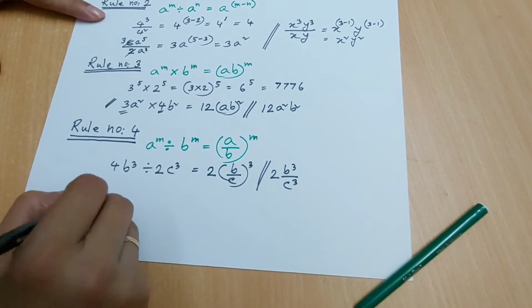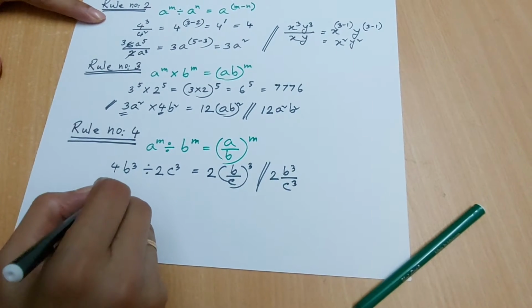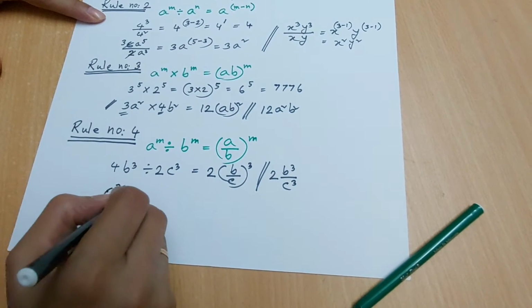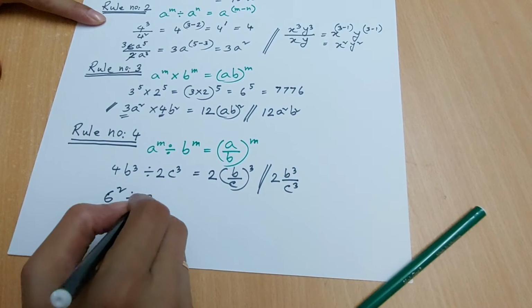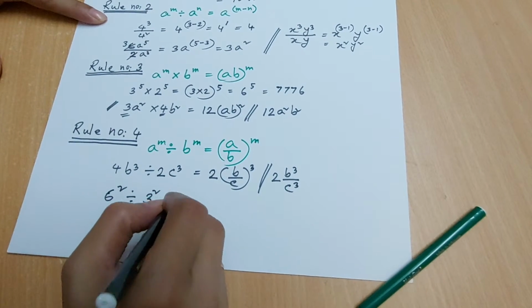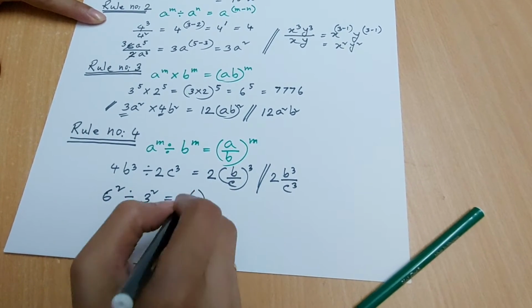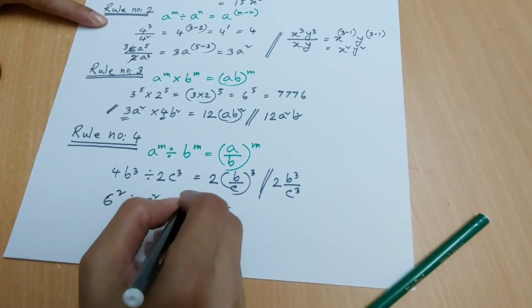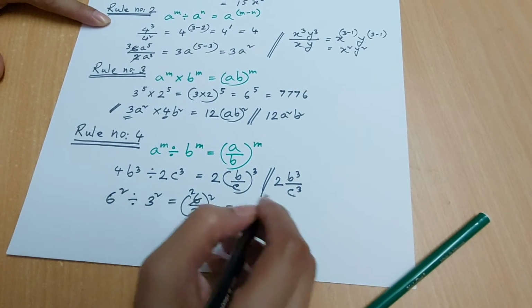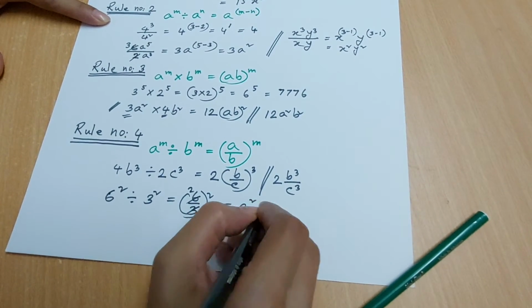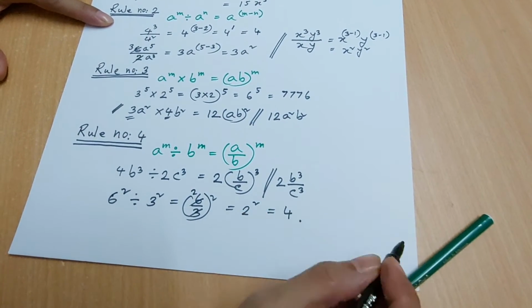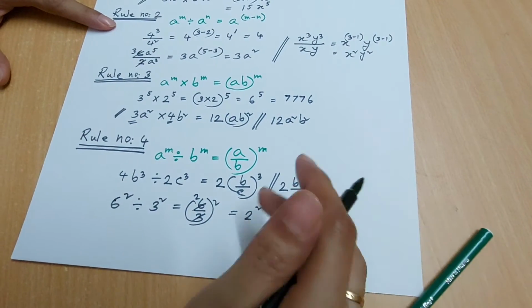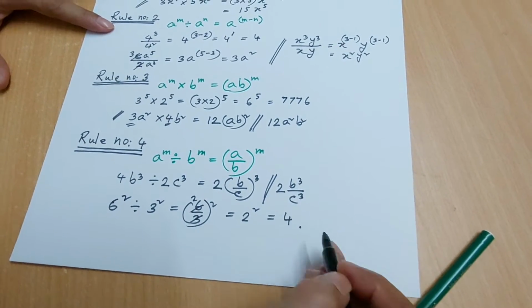Let me show something more. With numbers, 6 square divided by 3 square equals 6 by 3 whole square. Here I am simplifying, 3 2 times here, 2 square equals 4, and that is rule number 4.